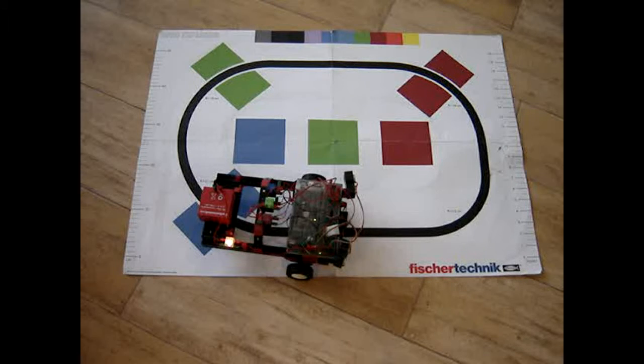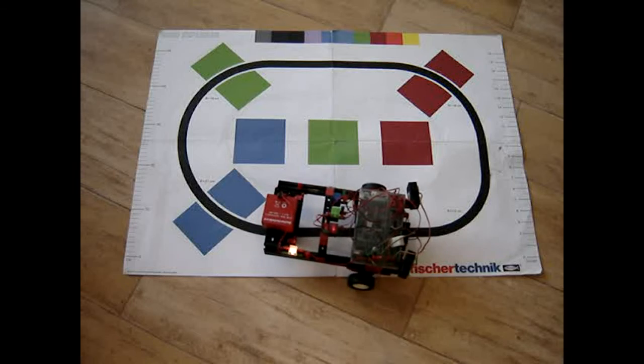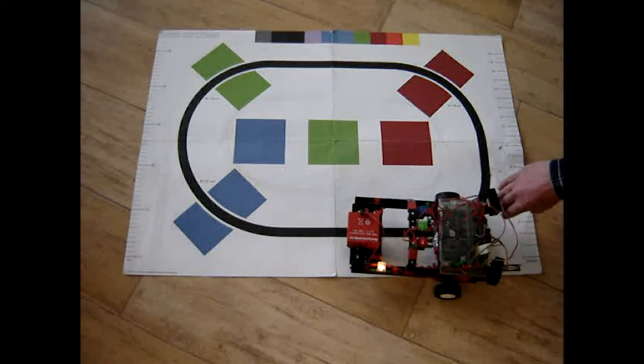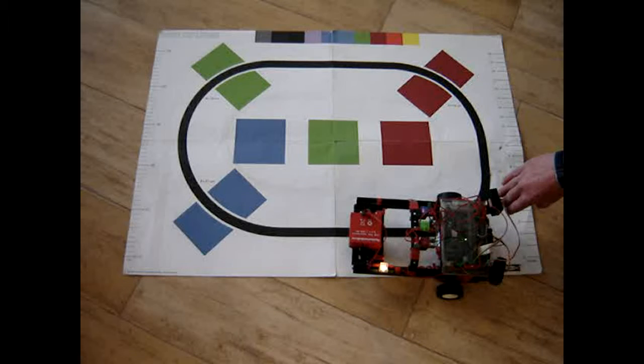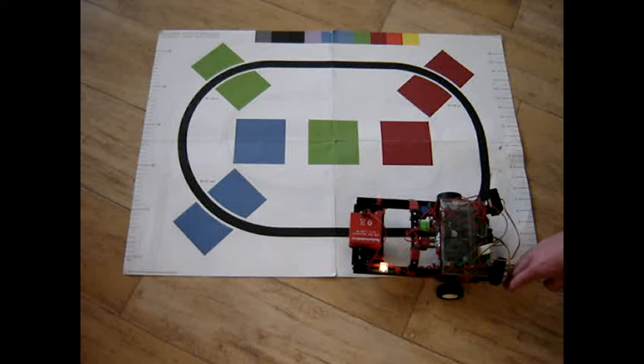So let's see how it works now. And yes, on the screen I see D1 passing by.